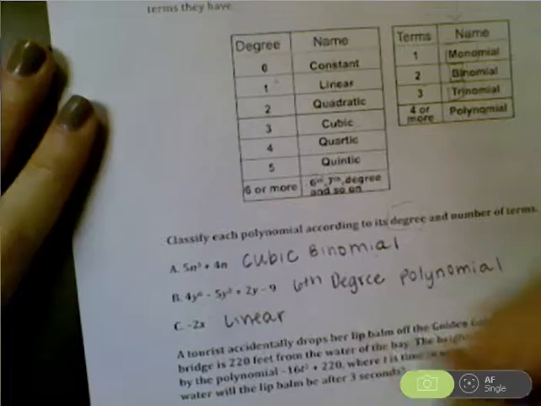Negative 2x has a degree of... linear. 1, so it's linear. And how many terms does it have? 1, so it's a monomial. So that's a linear monomial.